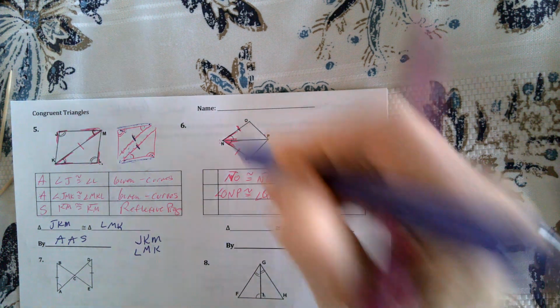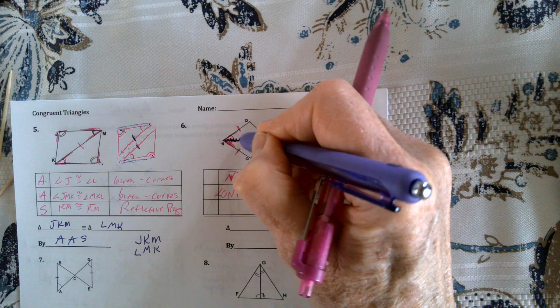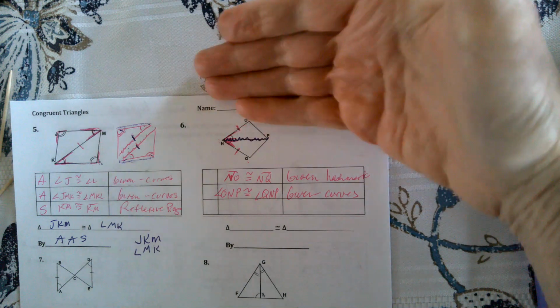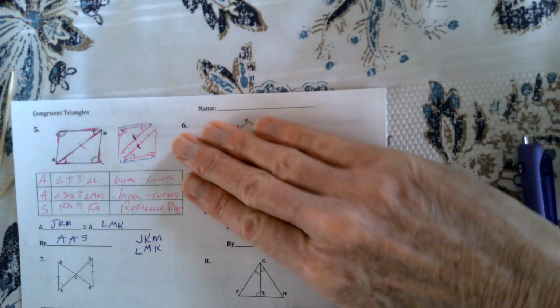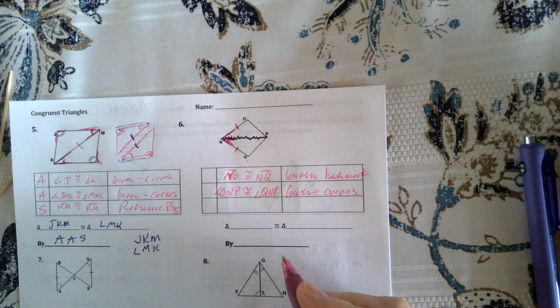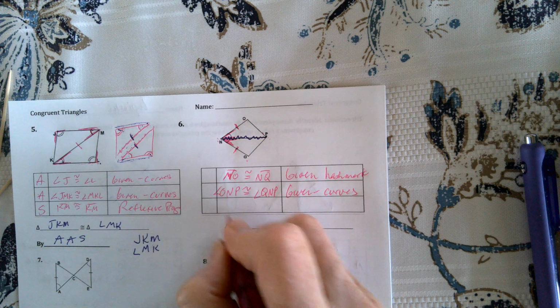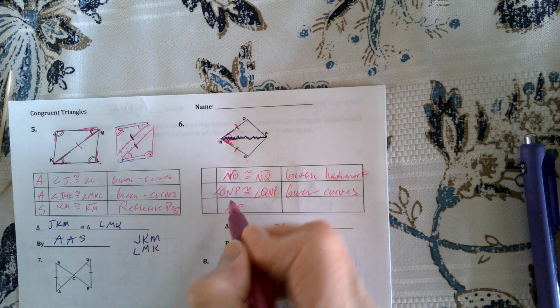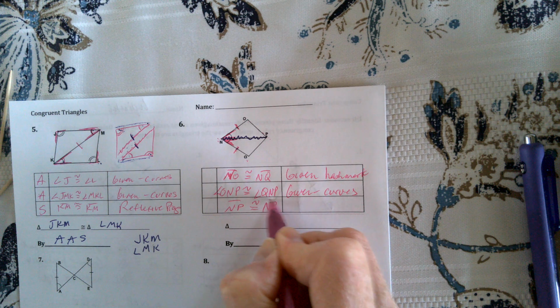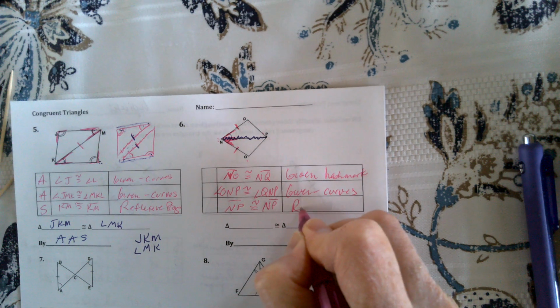Now you've also got the shared side, right? In this triangle, the top is just flipped over, right? We're just taking the top triangle and flipping it down. It reflects over NP, okay? So I've got to say NP, that side, is congruent to itself. And again, that's a shared side, reflexive property.